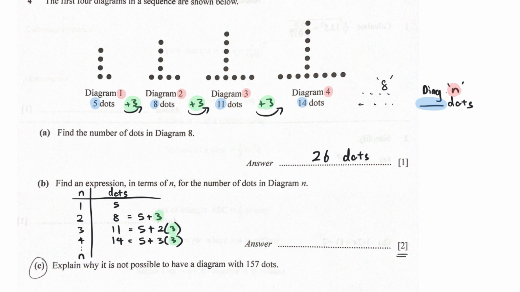And how is this related to the number? Can you see 2 has an invisible 1 here in front? And for this n = 3, you have a 2 here. And 4, you have a 3 here. So just by observation, the number of dots here will be 5 again, plus the nth term minus 1 times 3. And therefore, it simplifies to 2 plus 3n by expansion and simplification. Done.